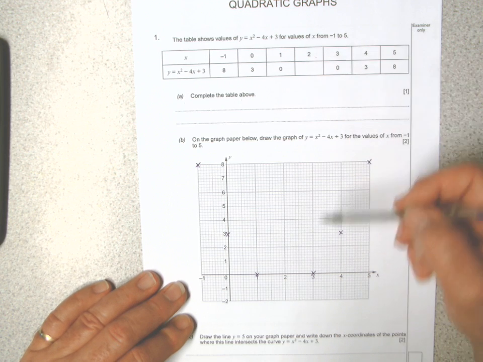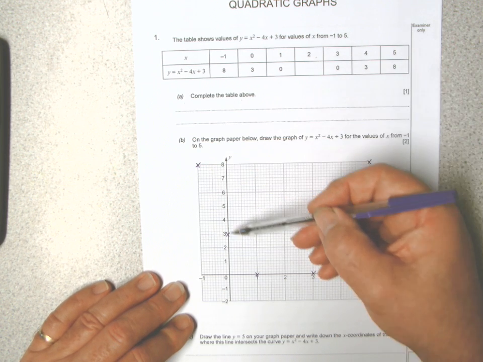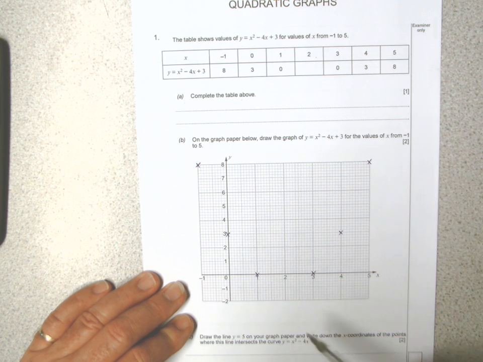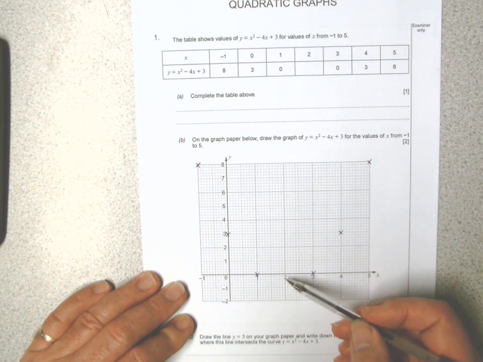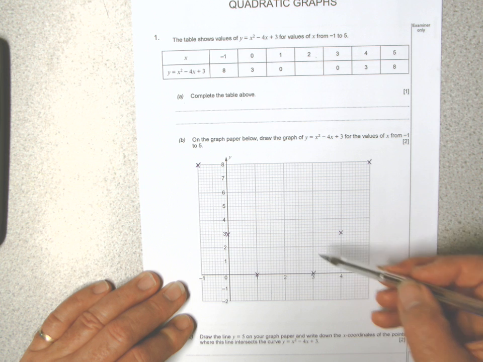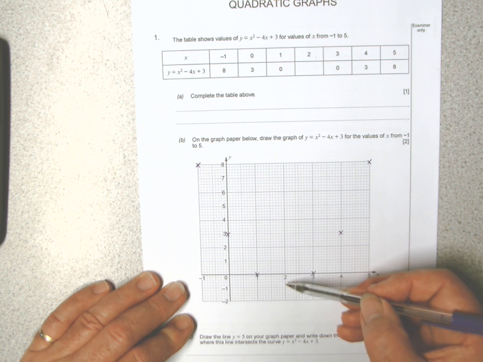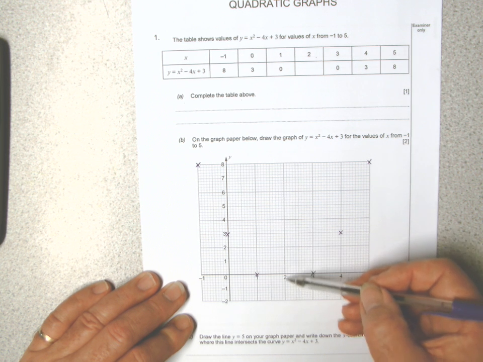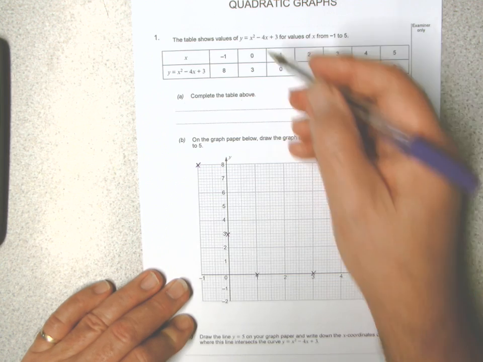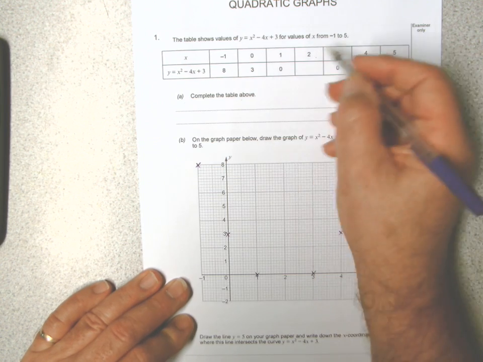Now, when I look at the graph, it's going to be a curve. So I'm looking at that, and the answer at 2 is going to be below the x-axis, so it's going to be a negative, probably -1 or -2. Now I go back up and put that value in.